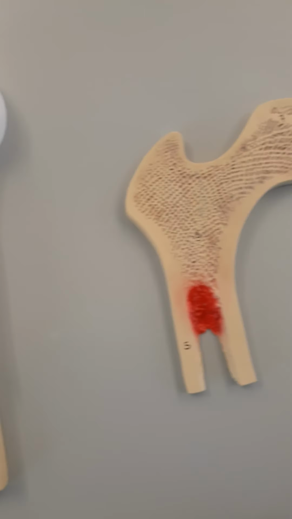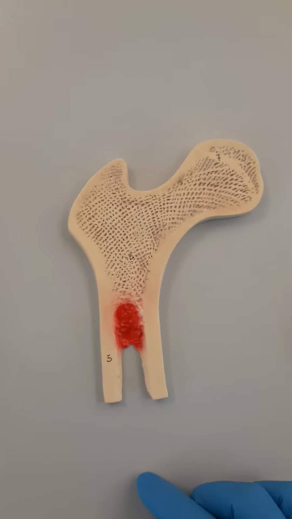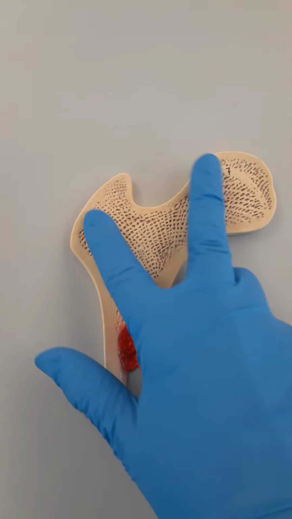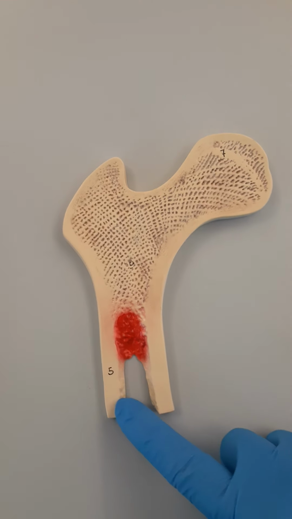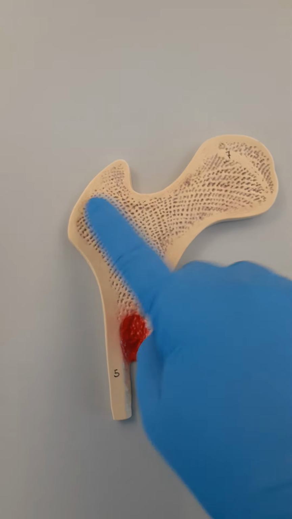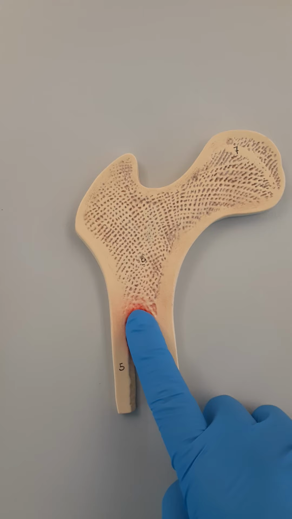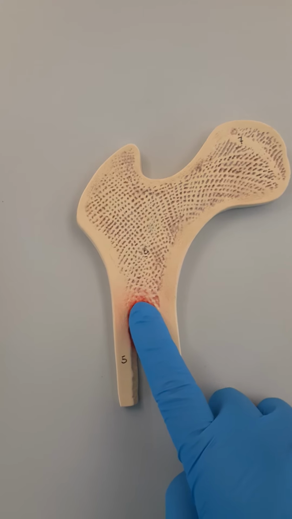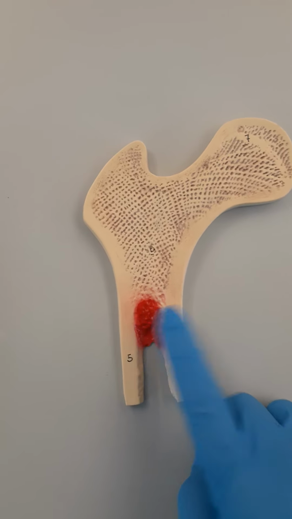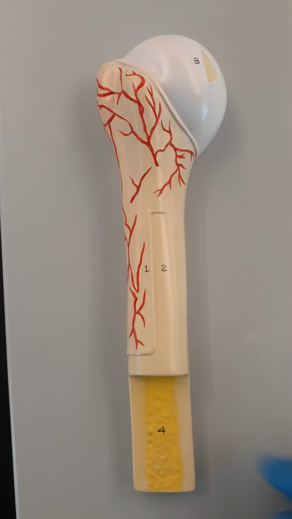If we take a look over here, this is a section through the epiphysis, actually, of the femur and through the diaphysis, right? Within this region, we actually have red bone marrow, which is essentially making all of the formed elements of your blood. Okay, let's go back over here for just a second.